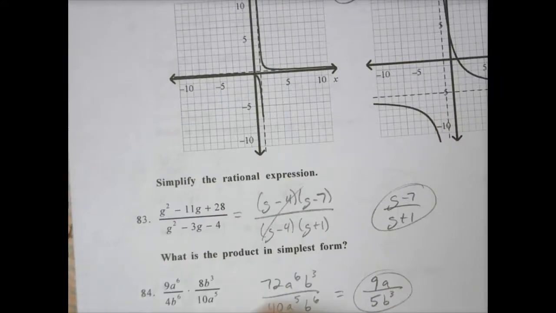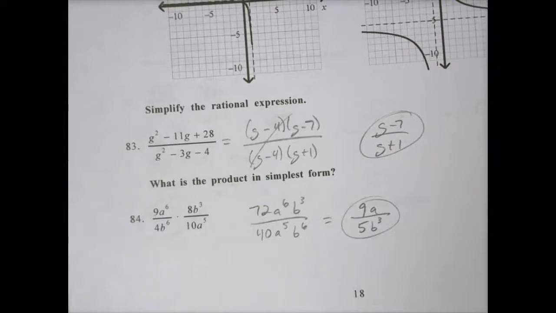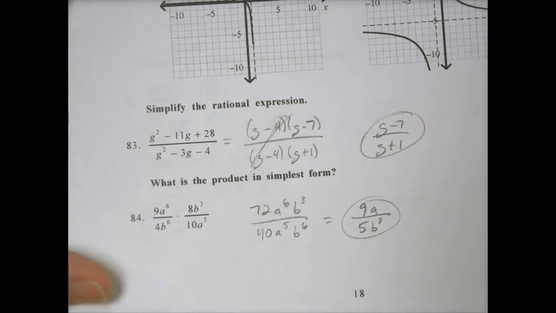Here, these are the things that we were having trouble with on that last test. Go ahead and factor numerator and denominator. Once you factor both of them, you see that there is a common factor that we can divide out, and we are just left with what we are left with.